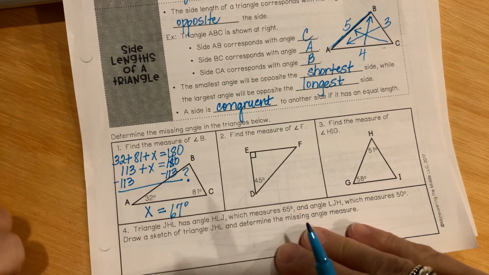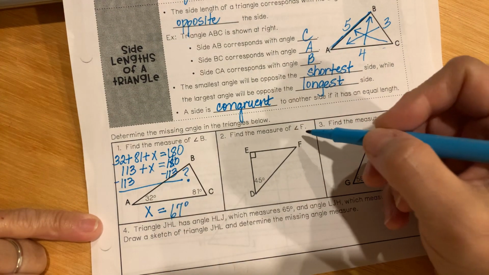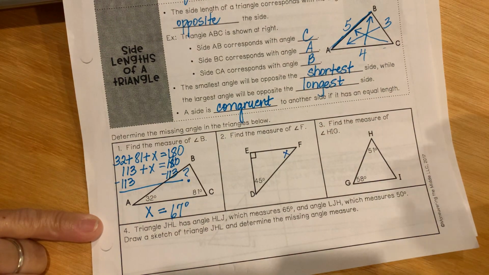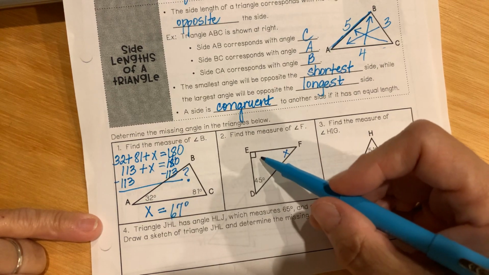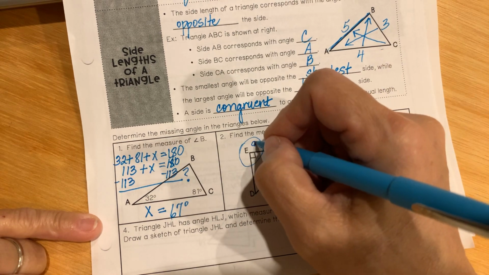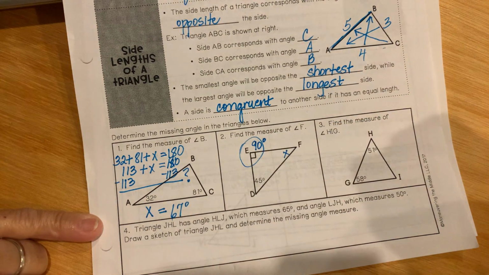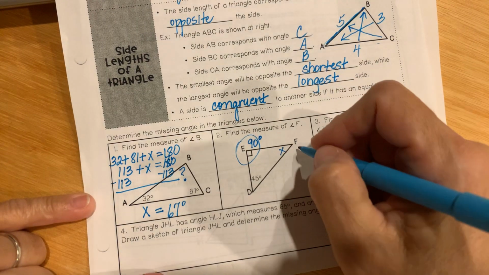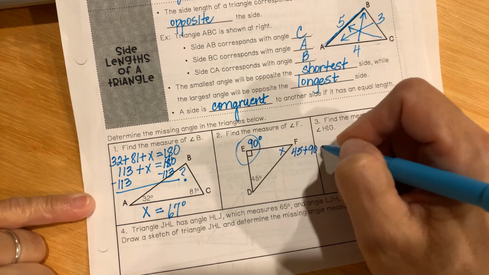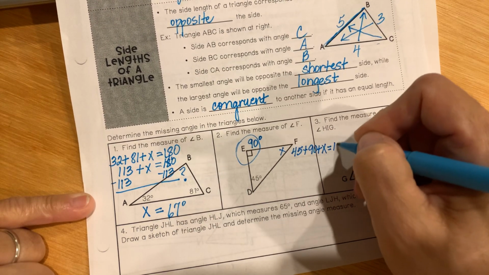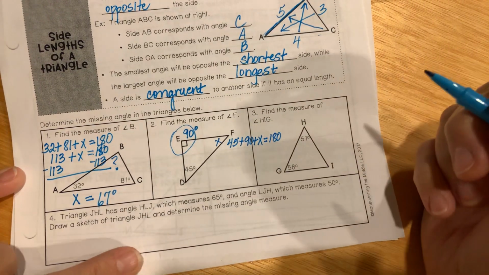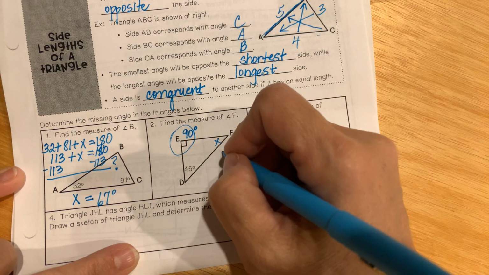Okay. So this one, we want to find out the measure of angle F, which is right here. So I'm going to put an X there. But look right here. Angle E, it doesn't have a measurement there, but it has a box, and that indicates it's a right angle, which means it's 90 degrees. So then we can add 45 plus 90 plus X. And remember, they all have to equal 180, right? And then 45 plus 90 gives us 135.